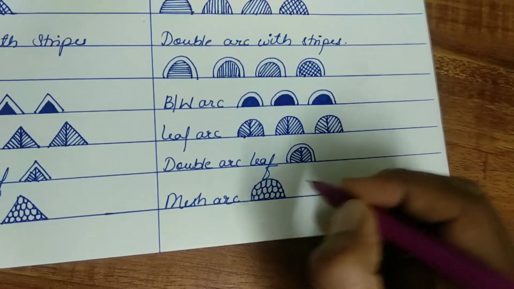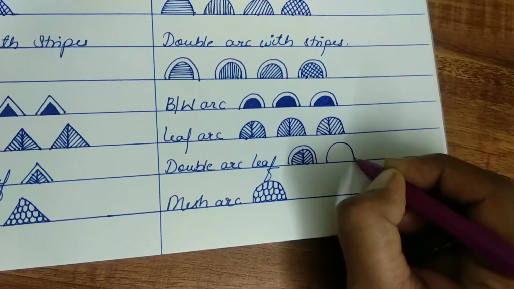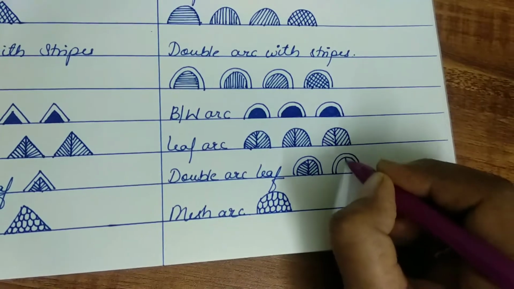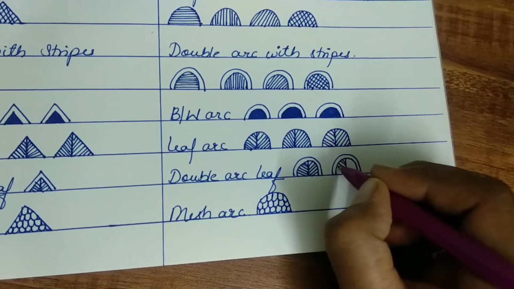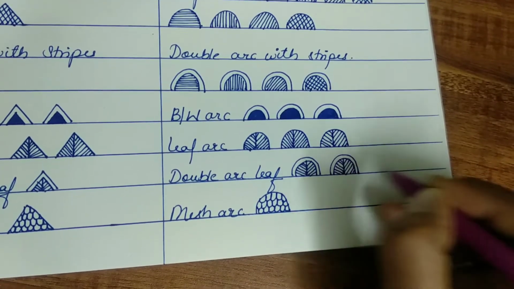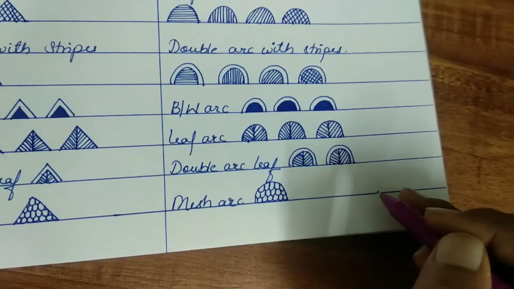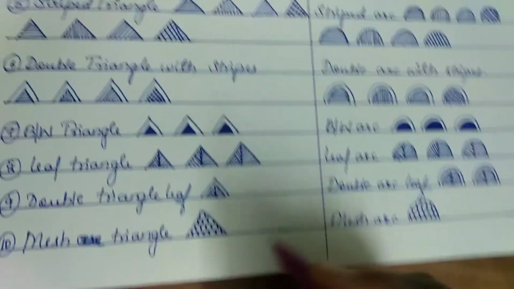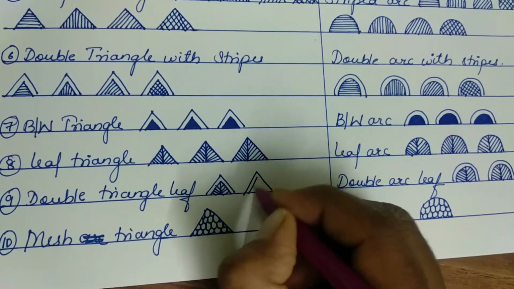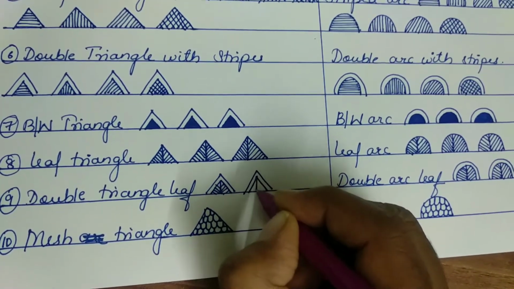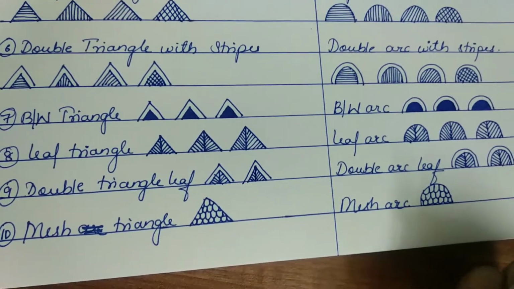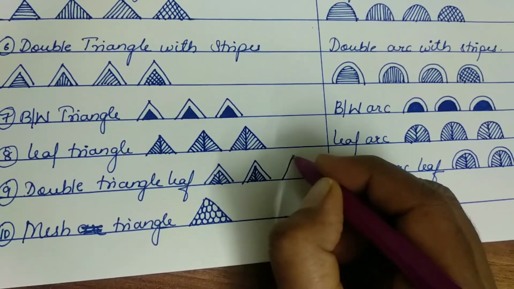That's how it is. So the double leaf arc is nothing but the variation of the upper one. The same leaf arc needs to be drawn but in the double arc. So you have an outer border kind of an arc. So that's how it looks. So let's see the double leaf triangle as well. Draw a double triangle and then the slant lines on both the sides of the lower triangle. That's it. Let's do that once again.